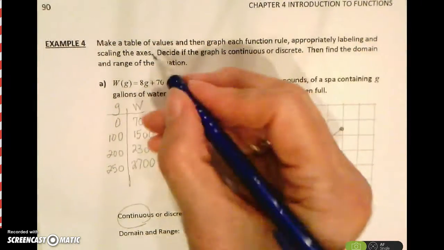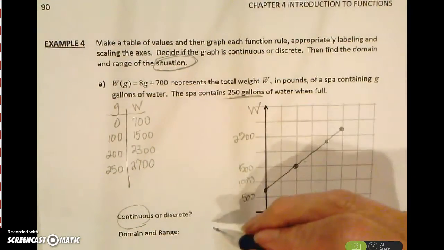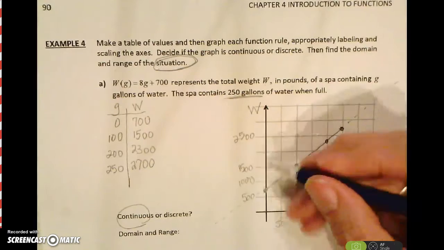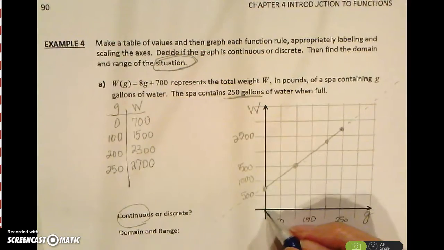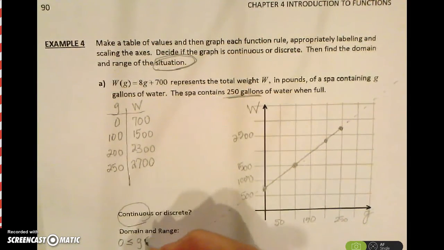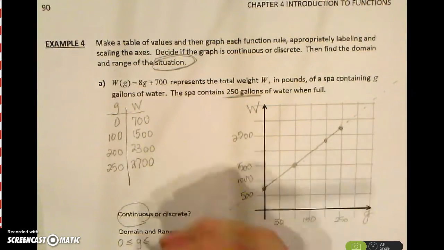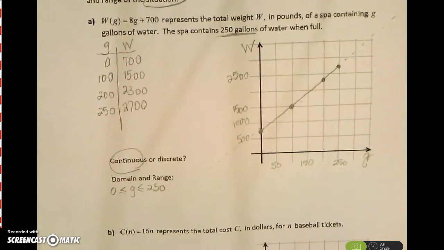Domain and range, and this is asking for the domain and range of the situation. This line actually would continue if I were to graph it forever, but in this situation, the domain, the smallest it can be for the number of gallons in the spa is going to be 0. So for the domain, we're going to have that 0 is less than or equal to G, and that's less than or equal to the maximum number of gallons that can go into the spa, which is 250. So in this situation, we're going to be restricted in our domain and range.